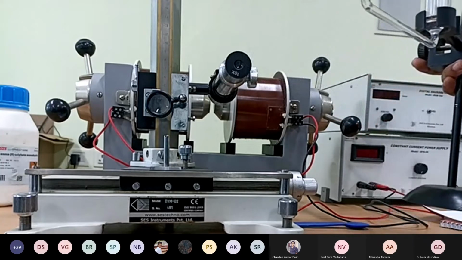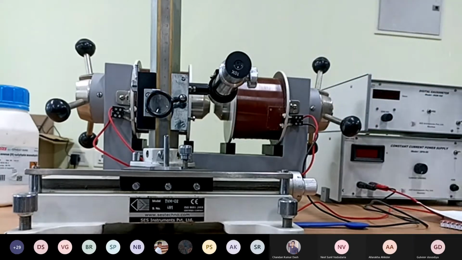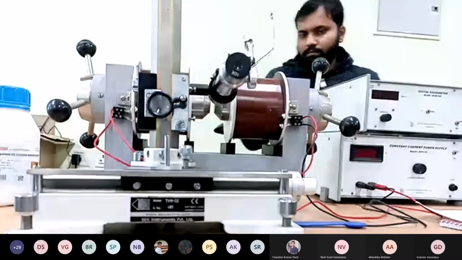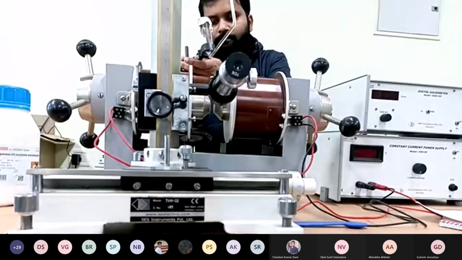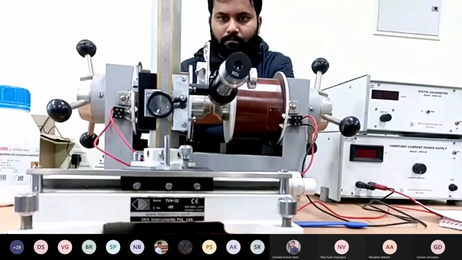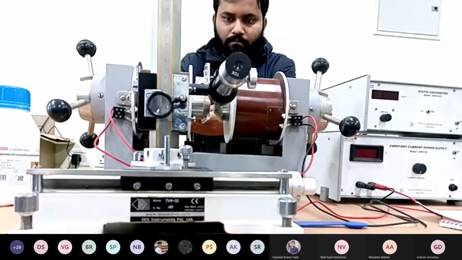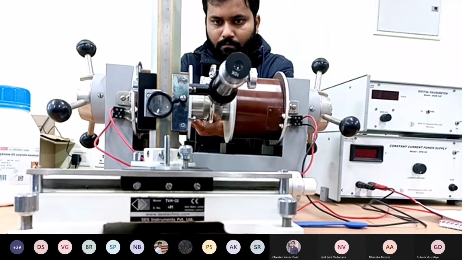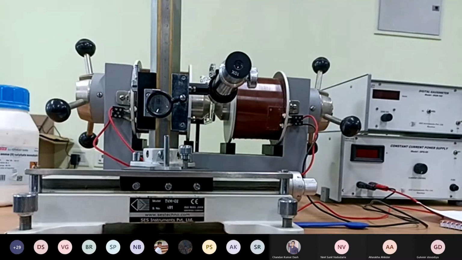So I'm going to place this tube exactly in the middle. So I think the level is in the middle between the two poles.